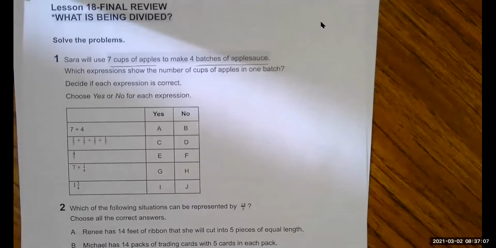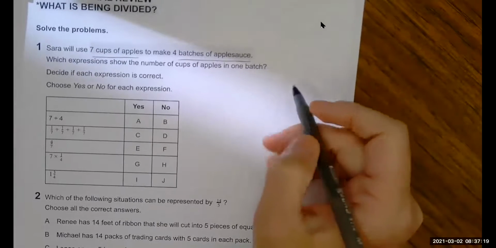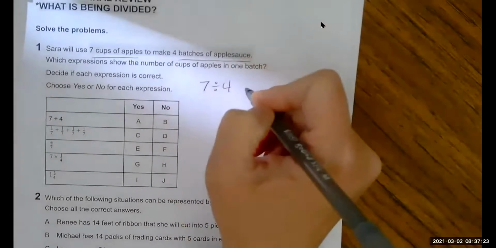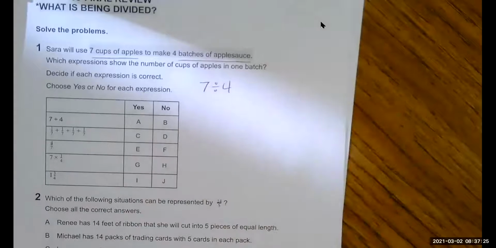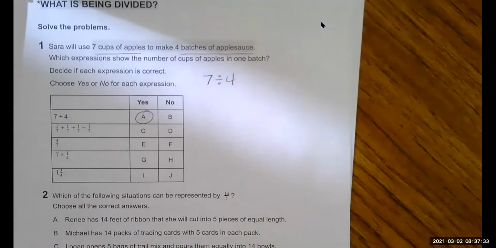Okay, let's go ahead and talk about these. Van, what are we dividing here? Are we dividing the apples to make applesauce or the applesauce to make apples? We're dividing the apples to make applesauce. Good, so we're dividing 7 cups of apples by 4 to make our batches of applesauce. So what we should see right away is that our first one's a yes, okay?